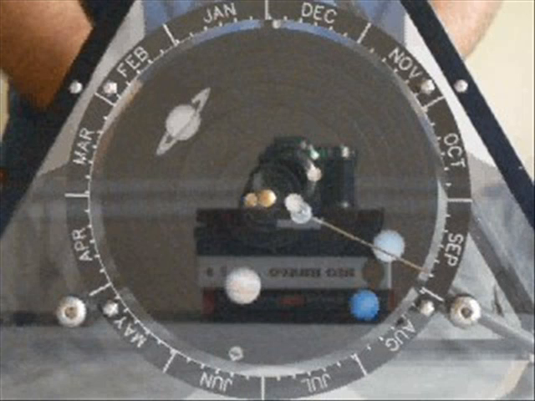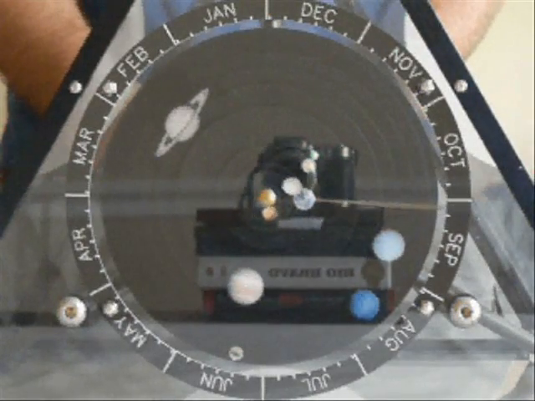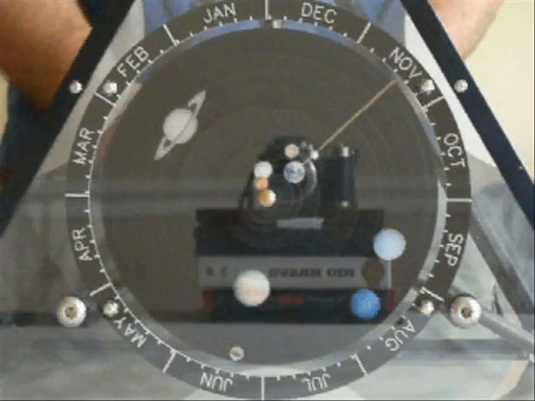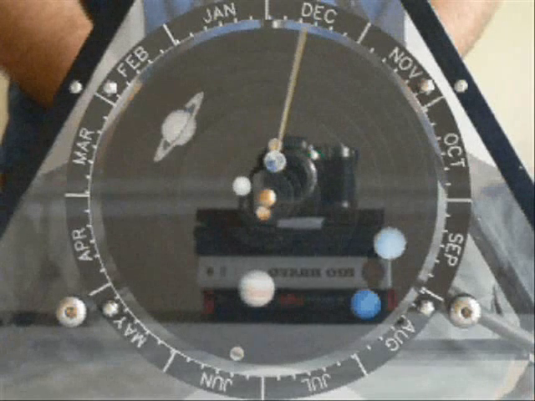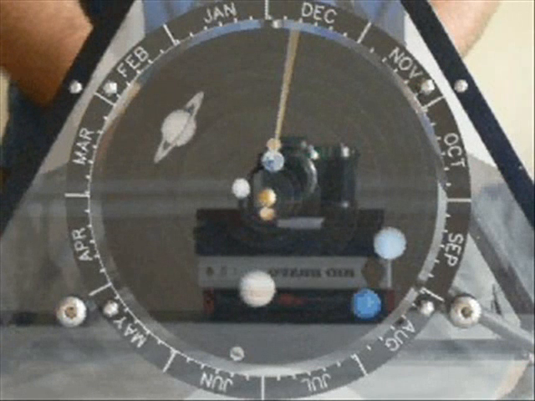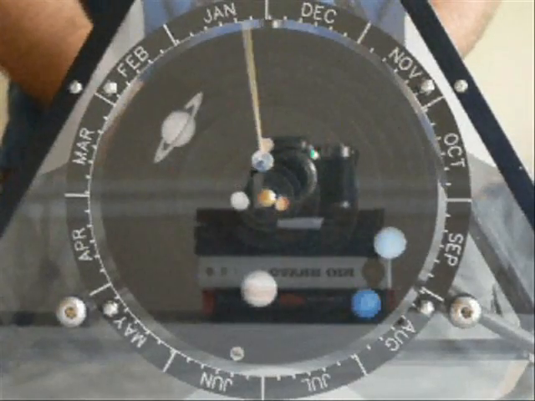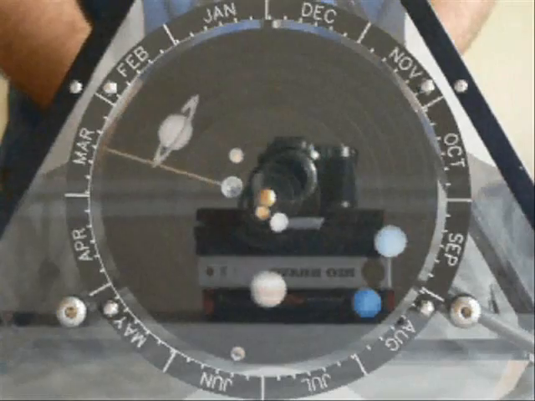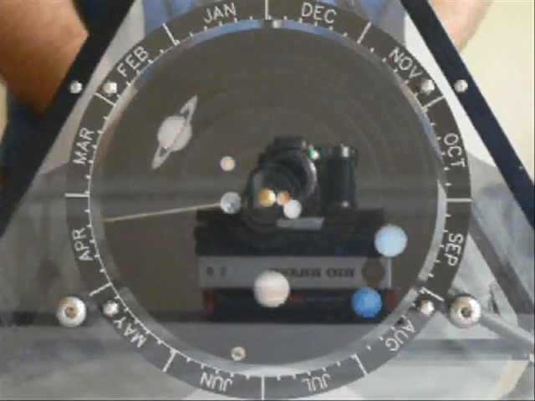And then moving into September, Uranus is in opposition on the 9th of September. Moving on to October, Mercury is in inferior conjunction on the 23rd of October. And then moving ahead to December, on December 24th, Mars is in opposition. Then moving on to the year 2008, Saturn is in opposition on February 24th.